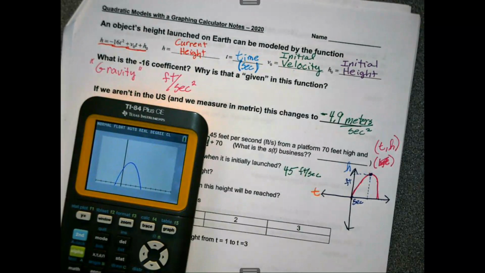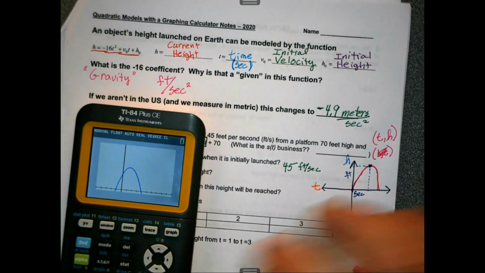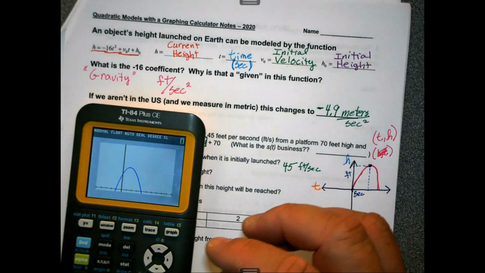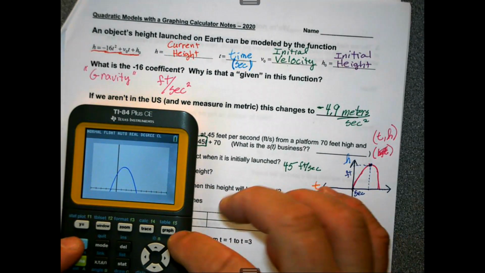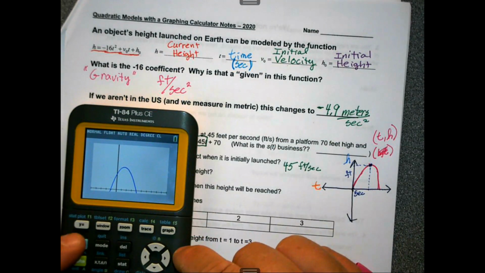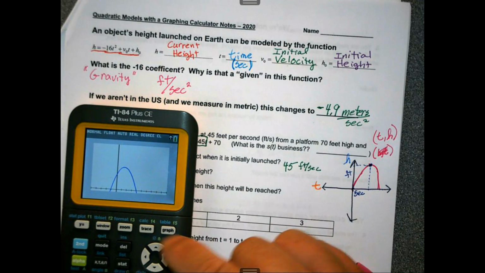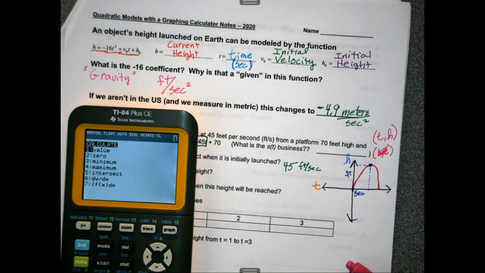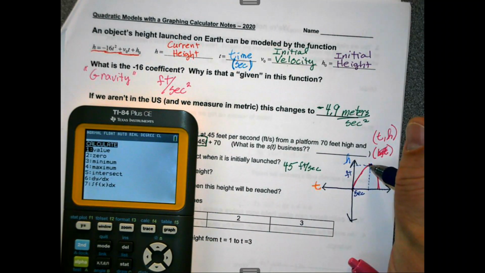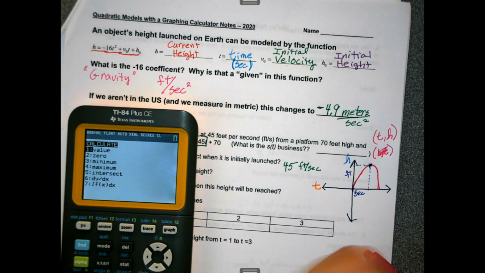Now, I'm going to go to my calculations on my calculator. So I'm going to hit the second button. I'm going to hit trace. And I'm looking for the vertex, which is a maximum, right? So I'm going to go down here, highlight maximum, and I'm going to hit enter.